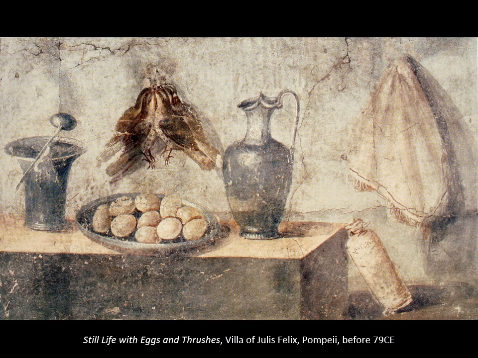Now, in the 18th century, many frescoes were discovered at Pompeii and Herculaneum, where they had been buried under volcanic ash since 79 CE during the eruption of Mount Vesuvius. Some of these were still life frescoes. This one's really interesting because it has this idea of realism.